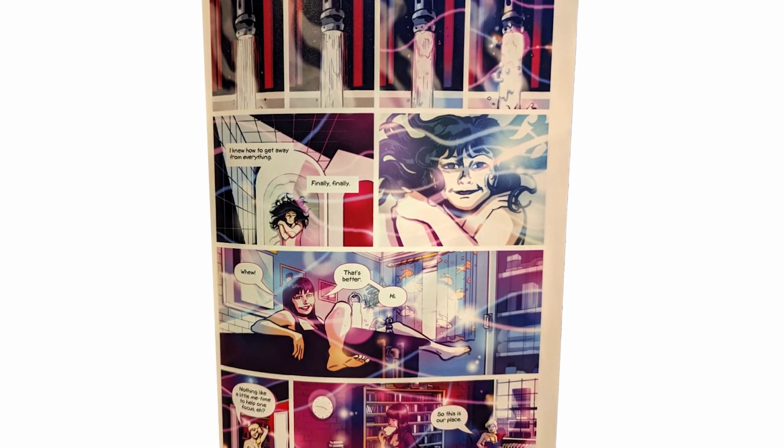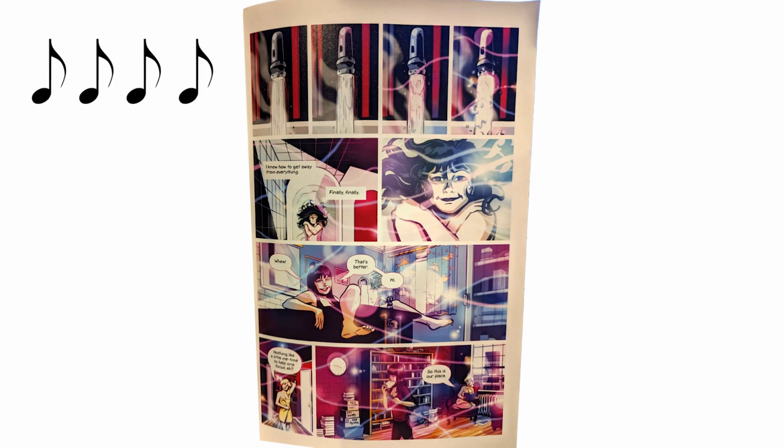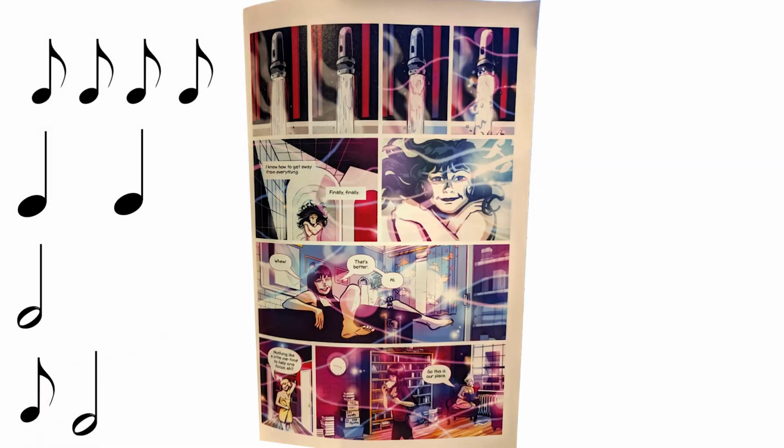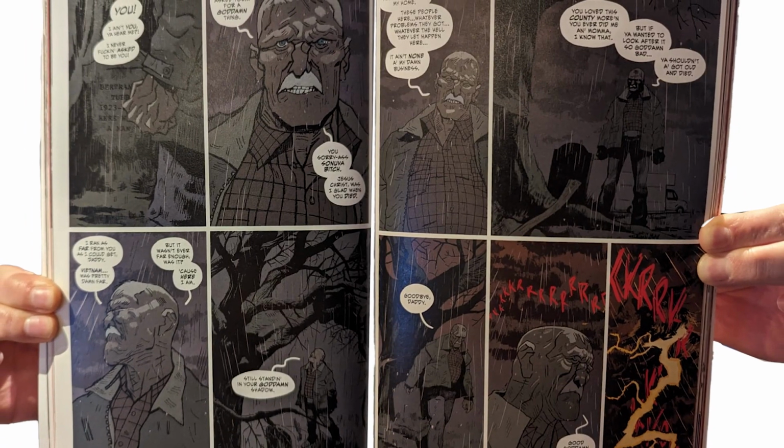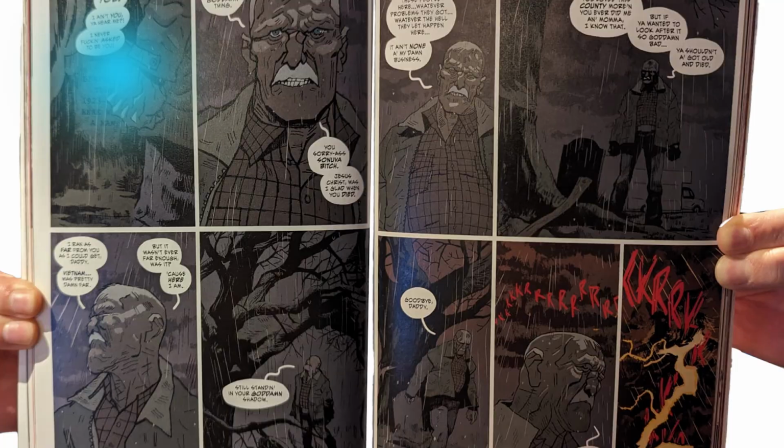This page from Sex Criminals starts off with 4 8th notes across the top, followed by 2 quarter notes, a half note, an 8th note, and another half note. These aren't going to be 100% clean and they're largely up to interpretation. But if we play that out against a metronome, the reader might read it like this. Let's do this again, but instead we'll use a spread from Southern Bastards. This is my interpretation of how the reader might experience this particular spread.